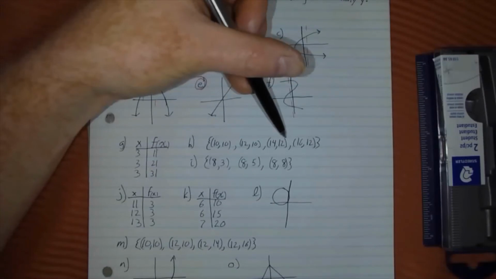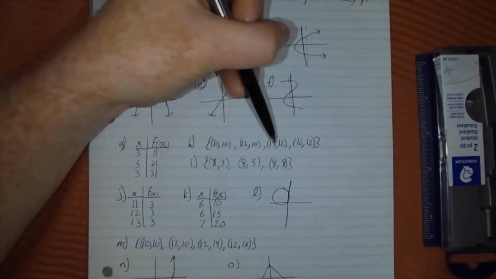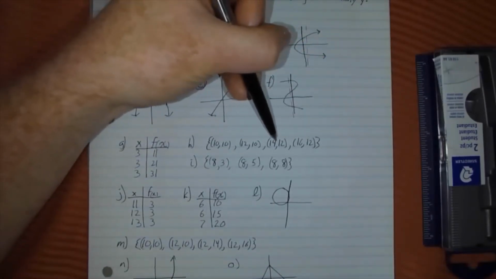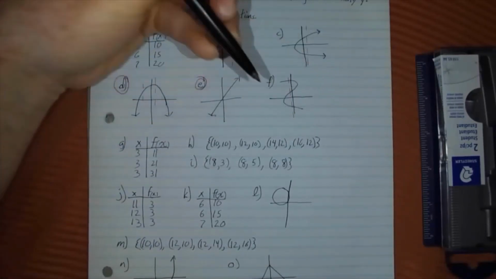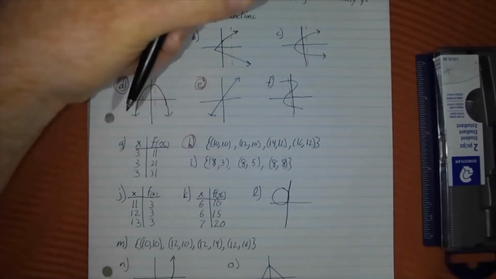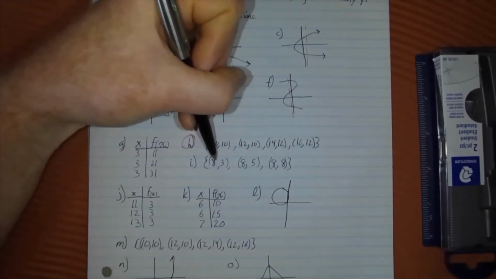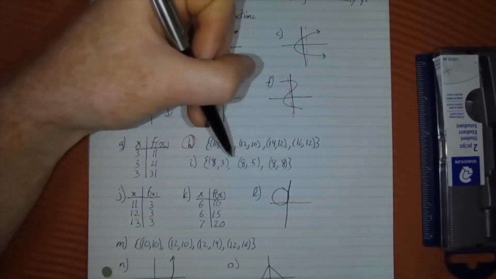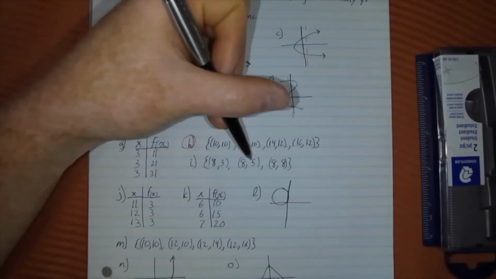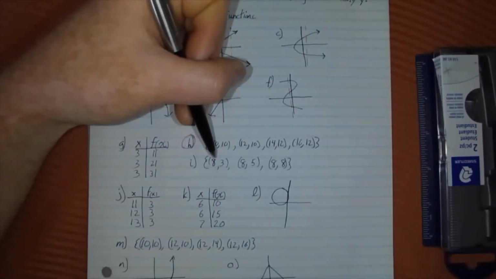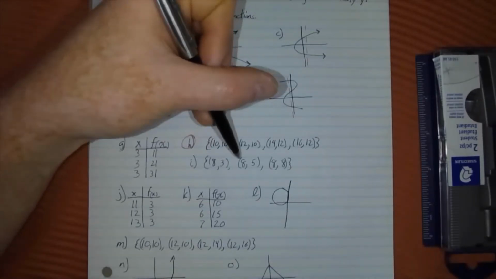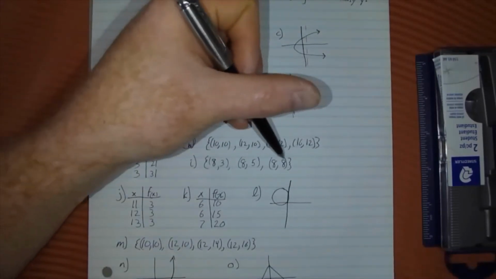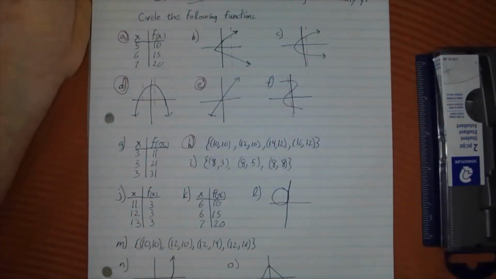Here, 14 and 12, 16 and 12. Well, I could use my drill to screw in a screw. I could use my screwdriver to screw in a screw. This is a function. Okay. Right. 8 and 3. Okay. 8 and 5. 8 and 8. So this is saying that my screwdriver can write my notes, screw in a screw, and pound a nail. This is not a function.